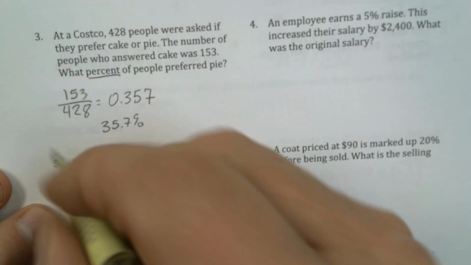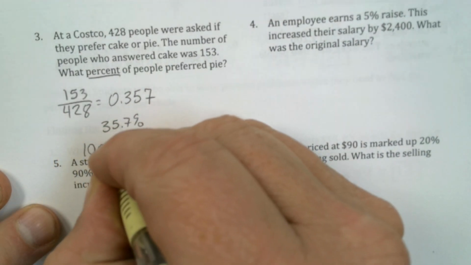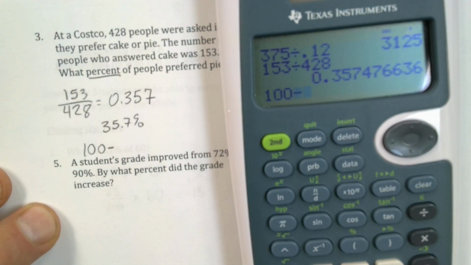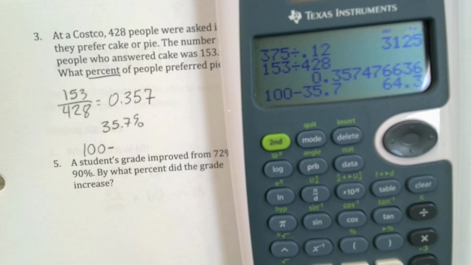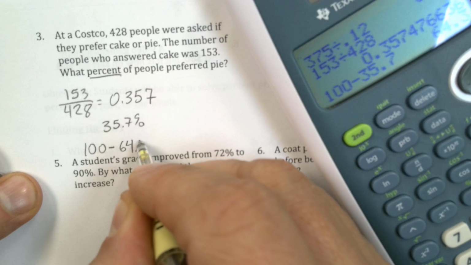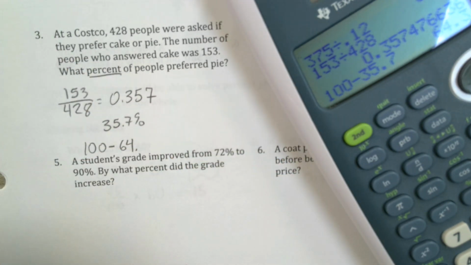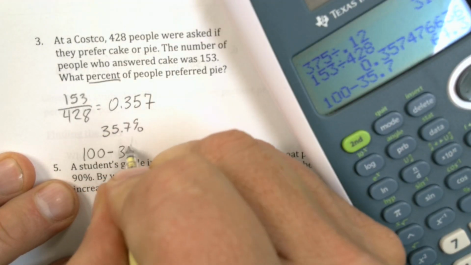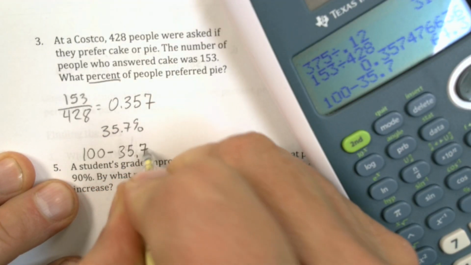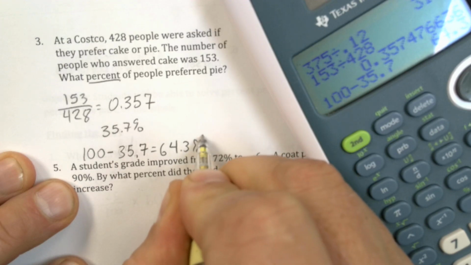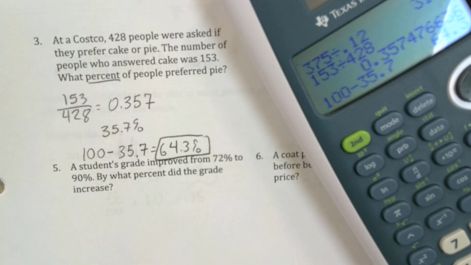So in order to find the percent of people that liked pie, we're going to take the 100 and subtract the 35.7%, because, assuming that they only had two choices, cake or pie, the remaining people that answered the survey answered pie, and that would be 64.3%. So that's the percent of people that said they preferred pie.